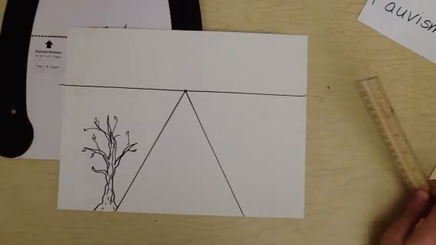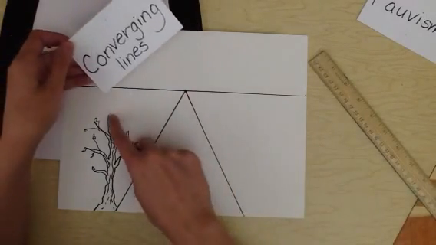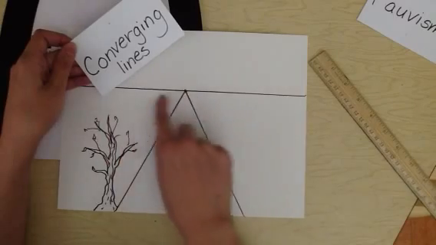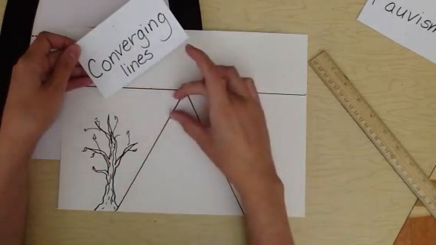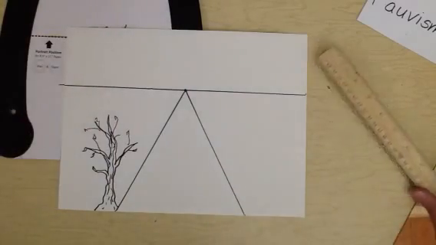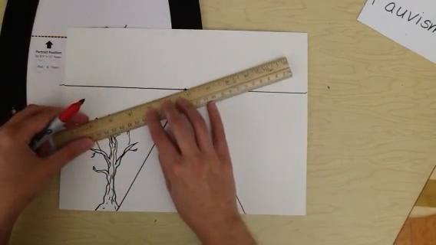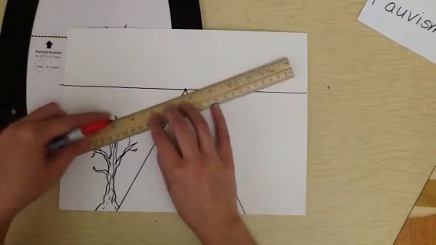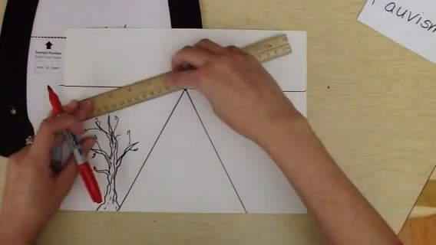Now I'm going to be making my converging lines. My converging lines are lines that recede into the vanishing point, but they measure how tall something is as it gets further away into the distance. Because remember, things seem to shrink when they go into the distance as they get further away. They don't really, but they look like it. So I'm going to measure from the top of my tree right into the vanishing point.